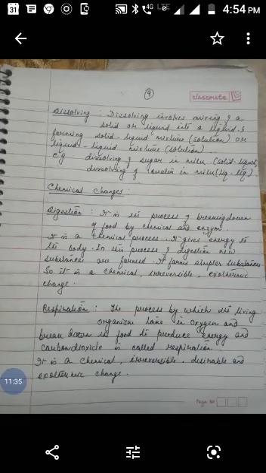Burning is a chemical reaction. You know that any substance mixing with oxygen, that is burning. Burning means any substance mixing with oxygen. It is also known as combustion. That is a new word. Combustion is a new word. Anything mixing with oxygen is known as combustion.